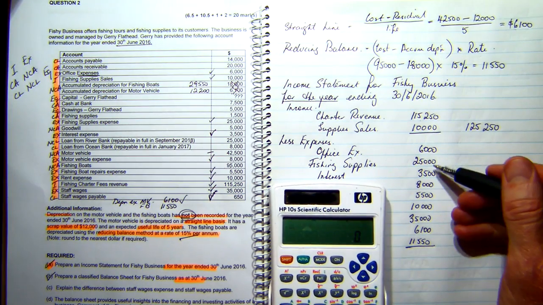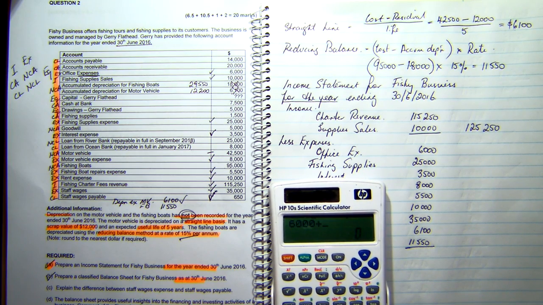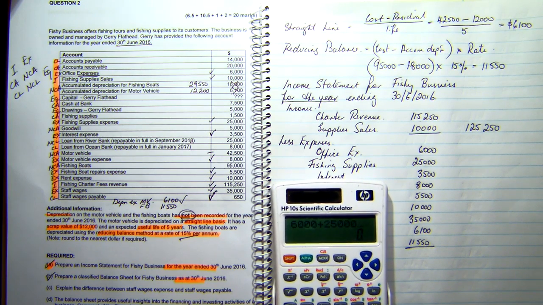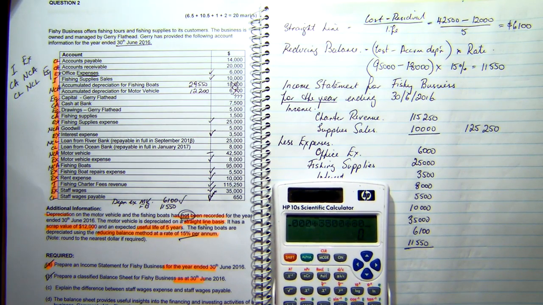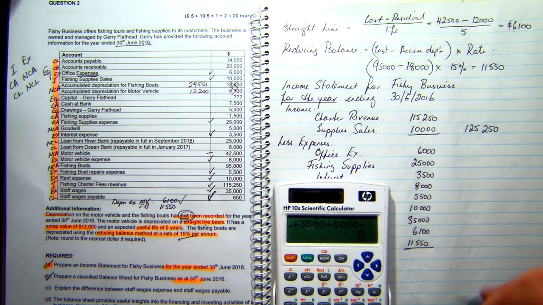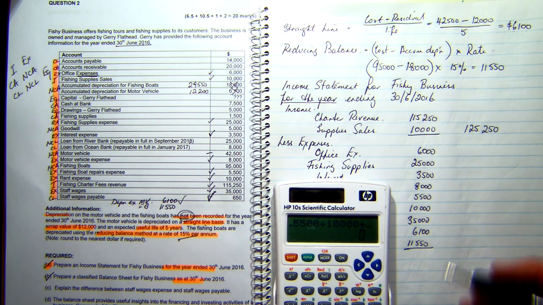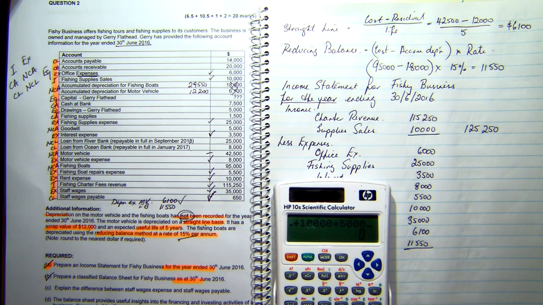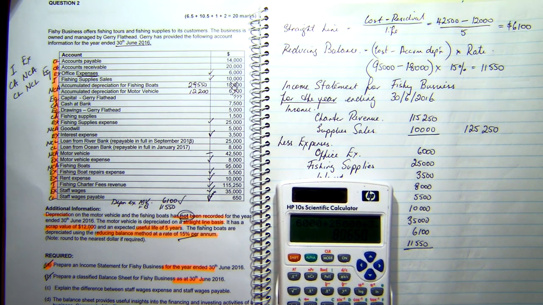So I've got 6,000, let's do it the easy way. Plus 25, plus 3,500, plus 8,000, plus 5,500, 10,000, 35,000, plus 6,100 equals 80,650.